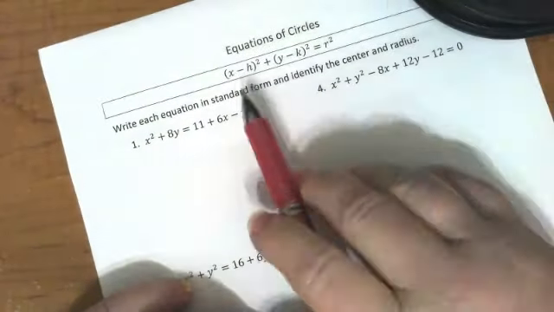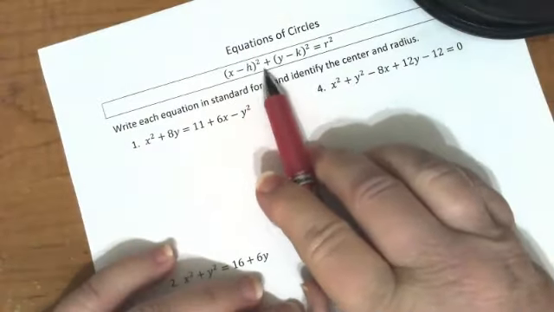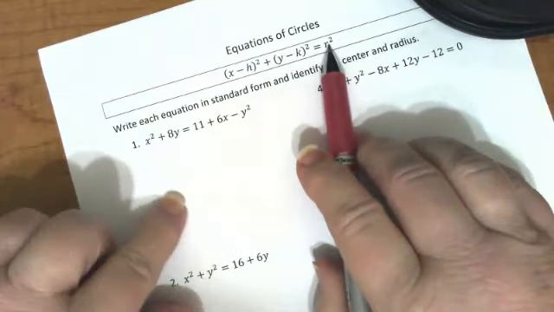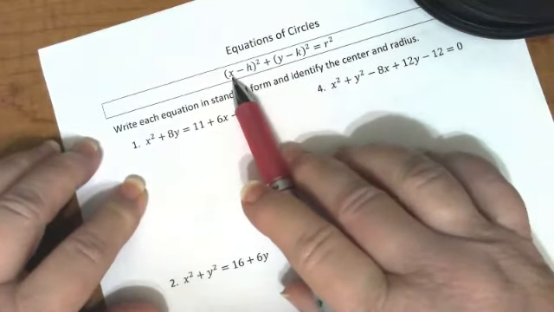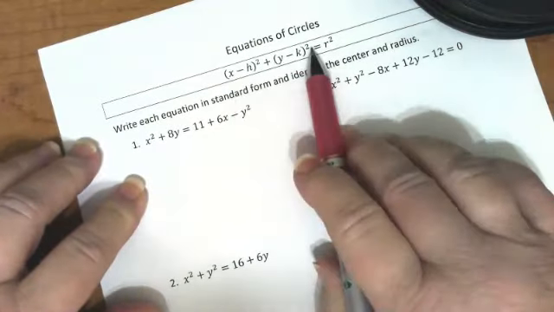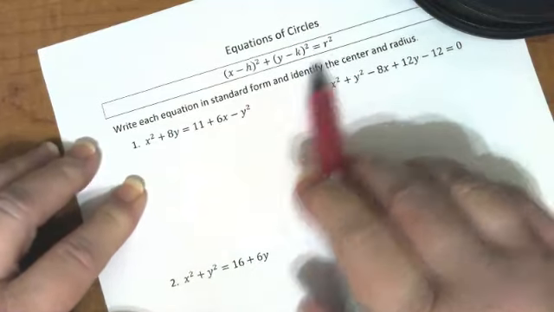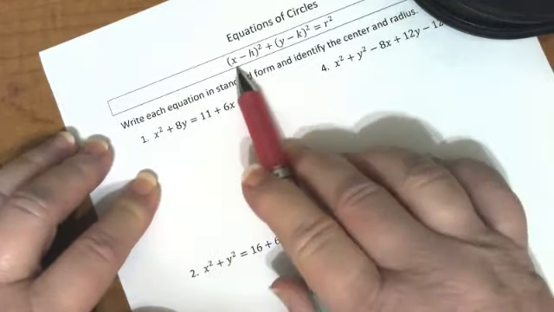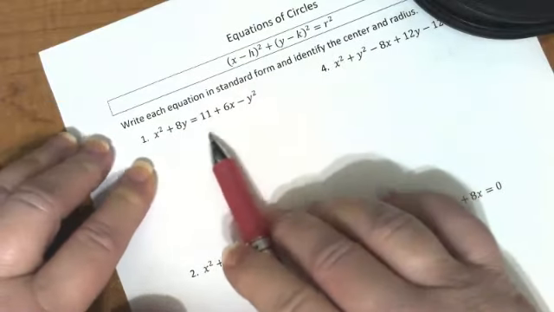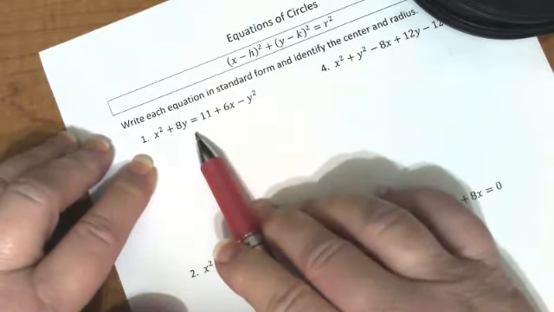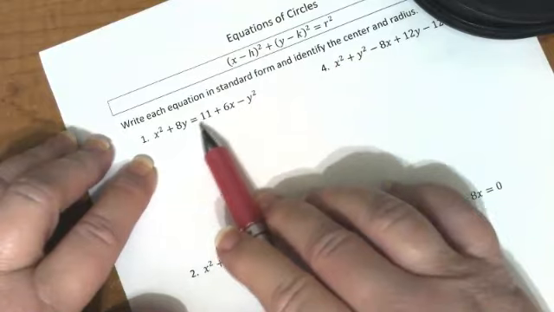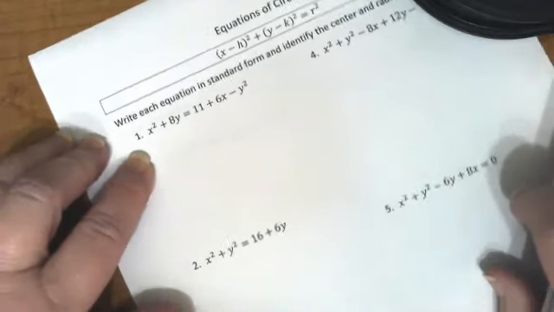So remember, the equation of a circle was x minus h squared plus y minus k squared equals r squared. And that is great if they give us the equation in this exact form. We can pick the center and the radius and be done. But today they're not giving us the equation in standard form yet. They're giving it to us in general form. And we're going to have to create the standard form. So here's what we do.